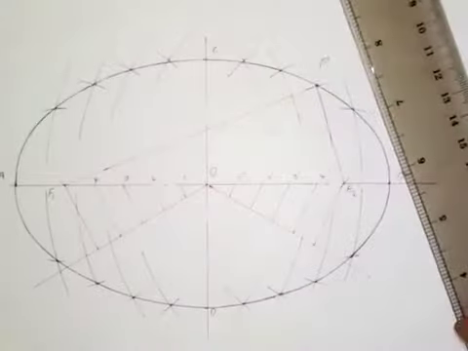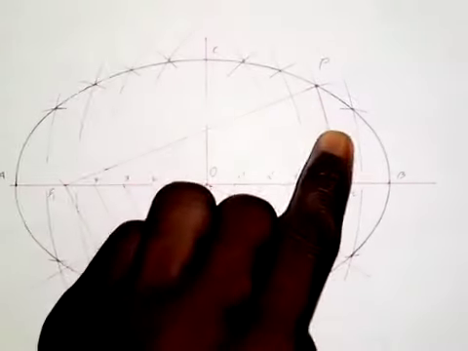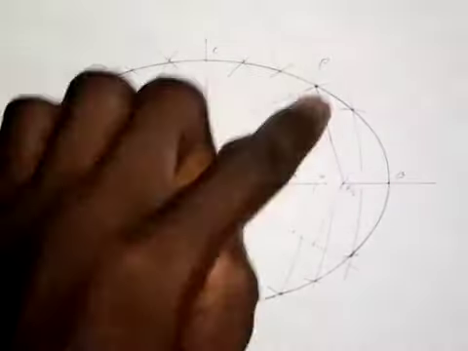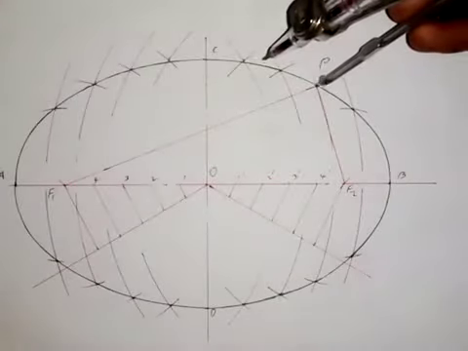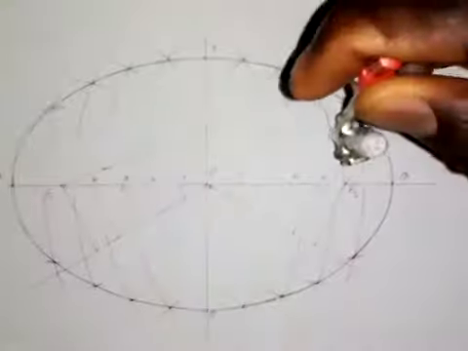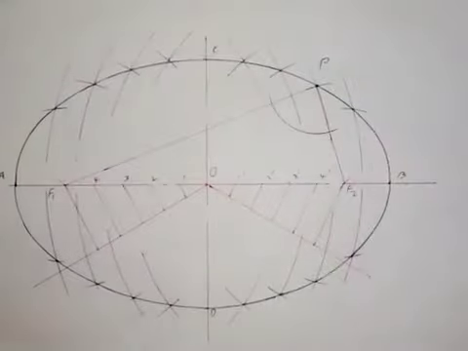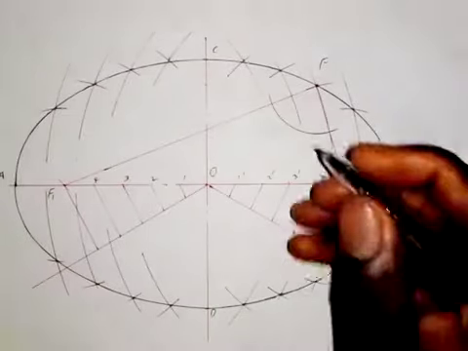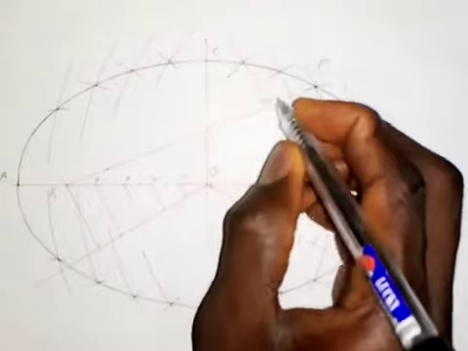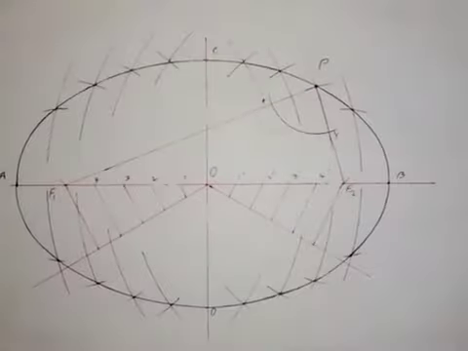After you have done that, you have to bisect the angle between lines PF1 and PF2. To do that, put the pinpoint of your compass at point P and draw an arc like this. The arc touches line PF1 at this point, let's call it point X, and touches PF2 here, let's call it point Y.